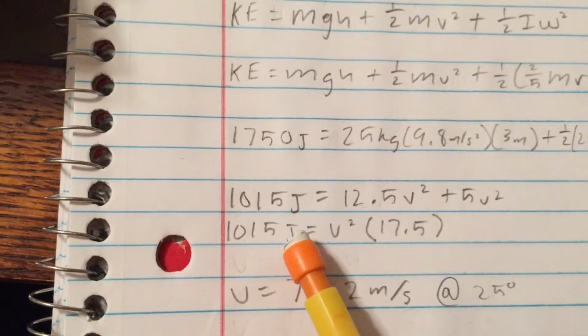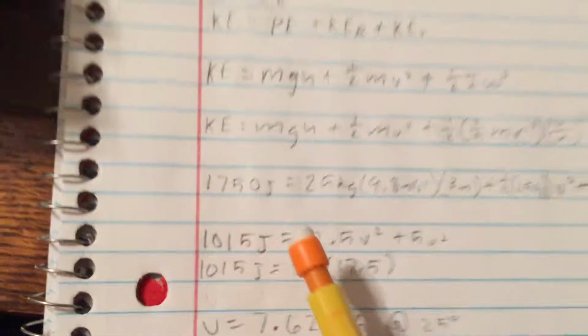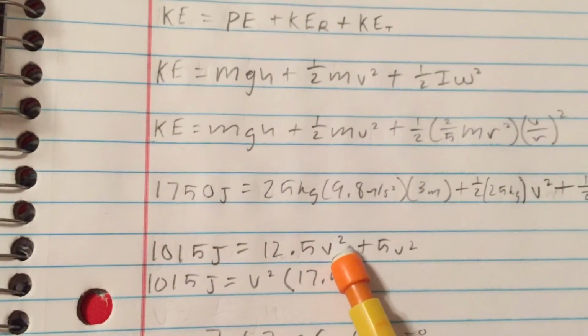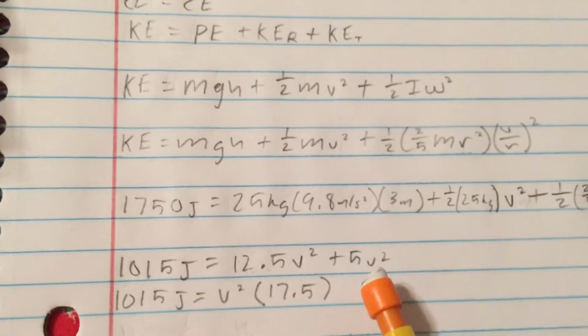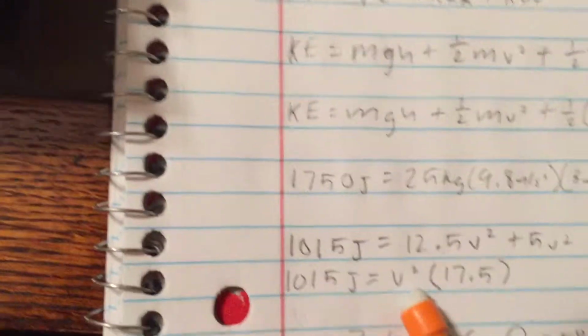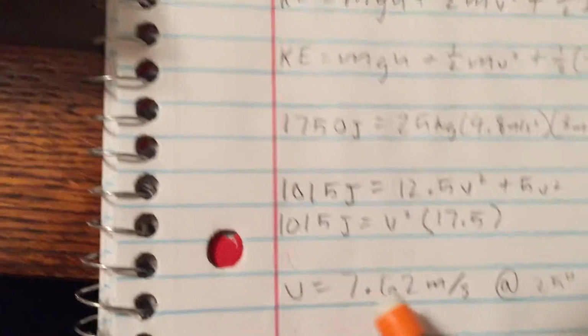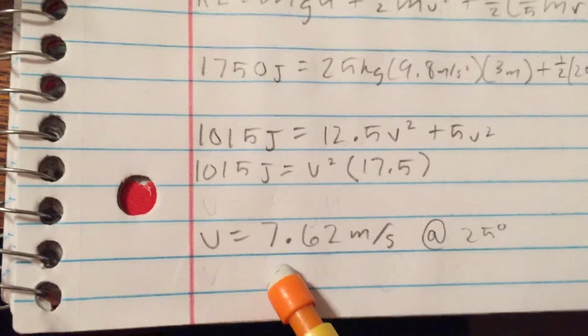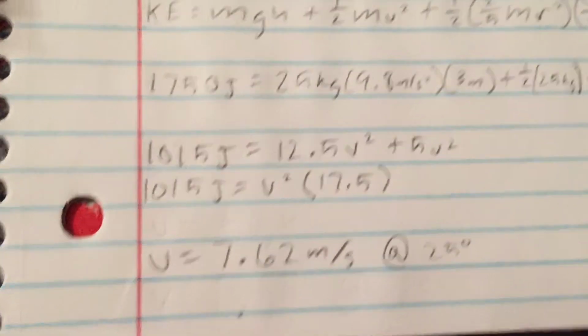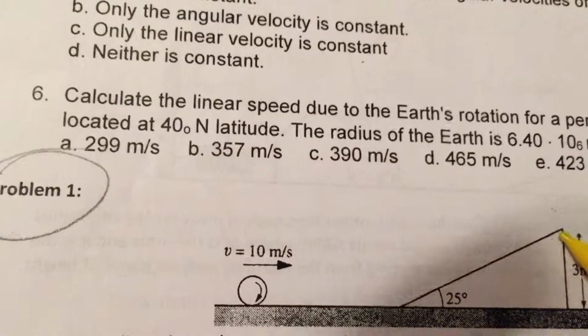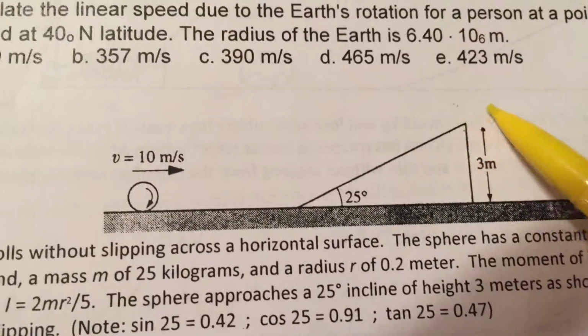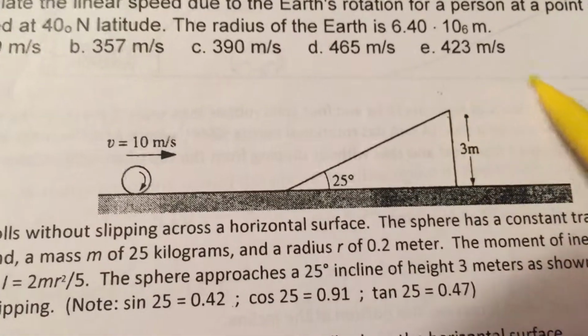and I get that 1015 joules is equal to 12.5 times the velocity squared plus 5 times the velocity squared. So I factor out a velocity squared, and then I solve for v, and I get the velocity to be 7.62 meters per second at 25 degrees because it's going to leave this ramp at 25 degrees, and it'll change from then on.